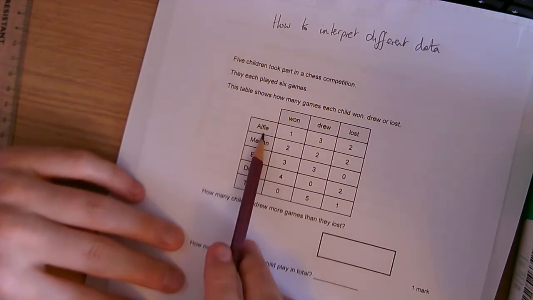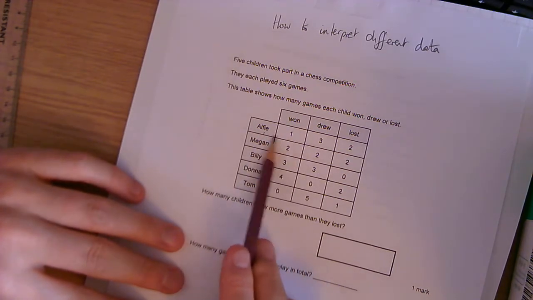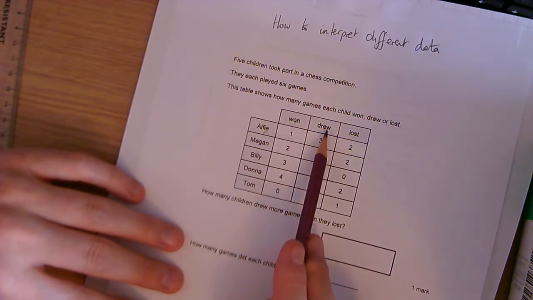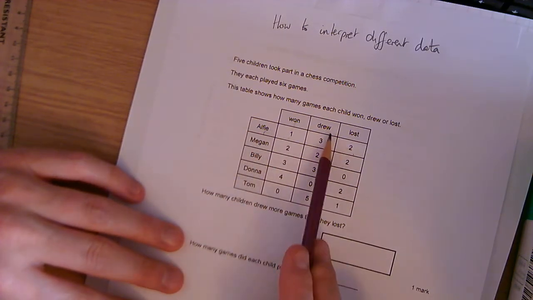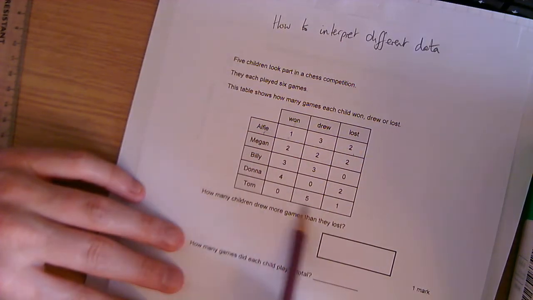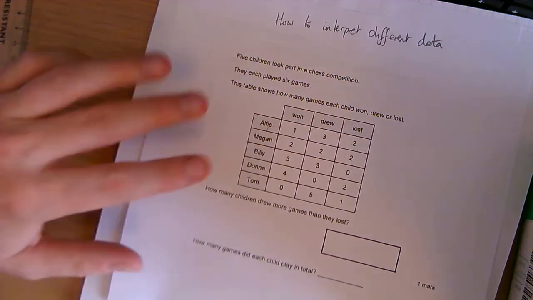So we've got Alfie here. You can see that he won 1, so that's how the table works. He drew 3 and he lost 2. Megan won 2, drew 2 and lost 2, and you can see it carries on with the other children.